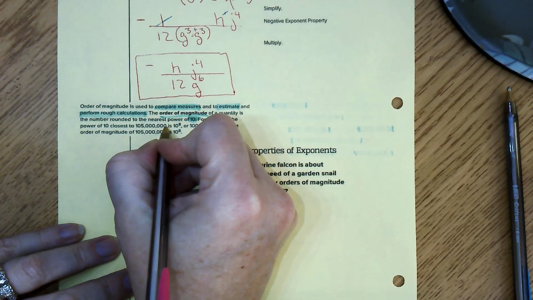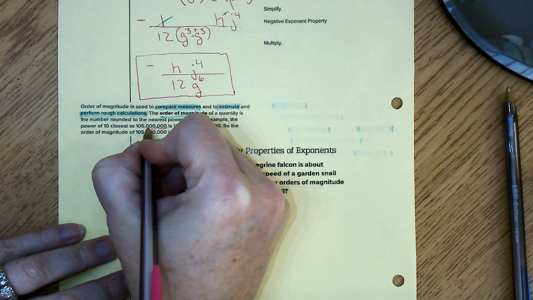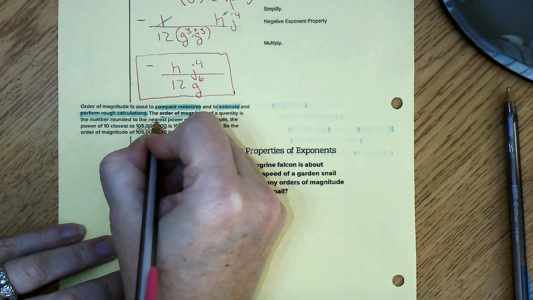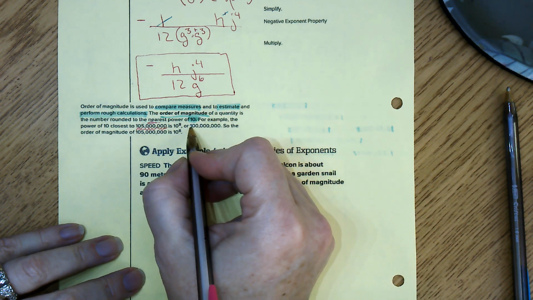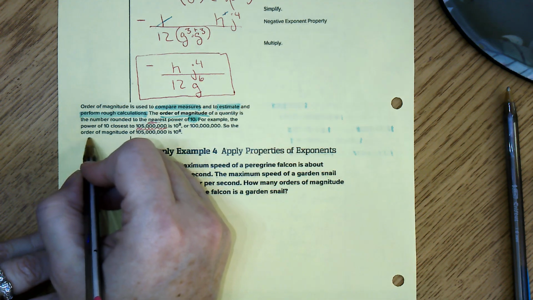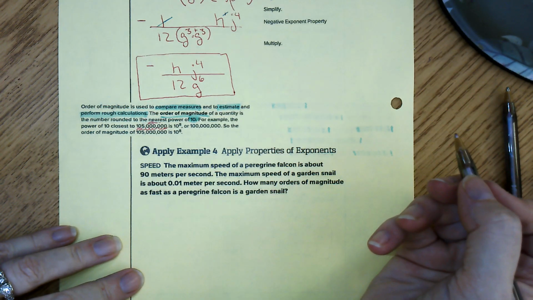We took our number and moved the decimal 1, 2, 3, 4, 5, 6, 7, 8 places to the left, so it's positive 8, or 100 million. So the order of magnitude for 105 million is 10 to the 8th power.